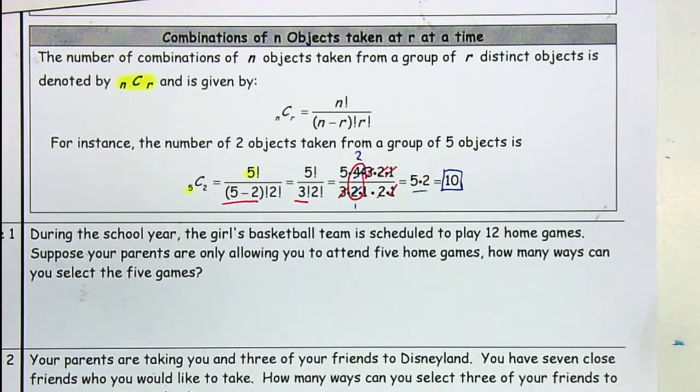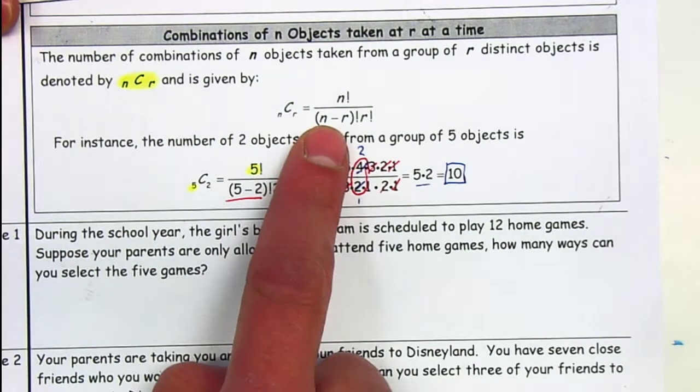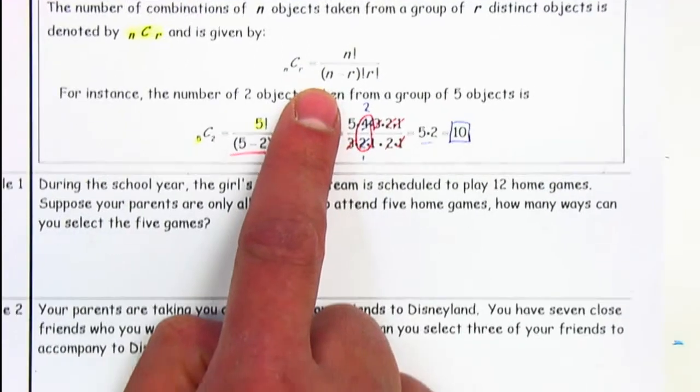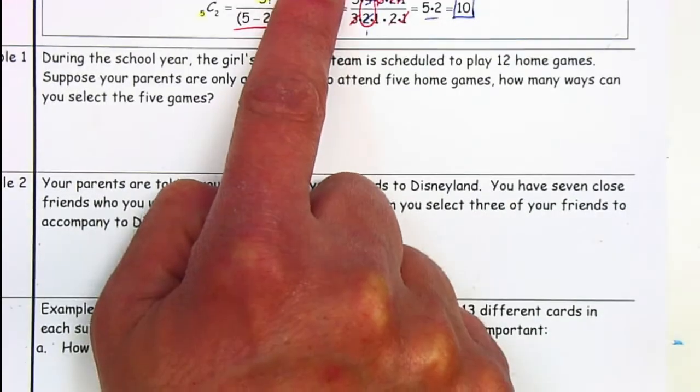Now let's start with example number 1. And yes, you must be able to memorize this formula. We're going to be using it throughout the whole chapter, and you will be comfortable with the formula.